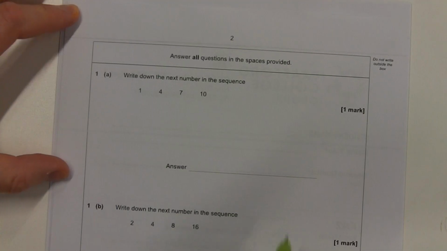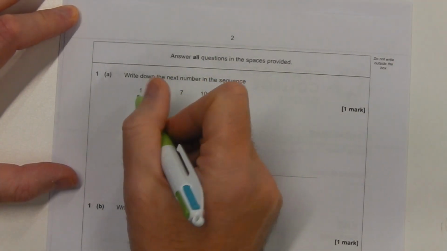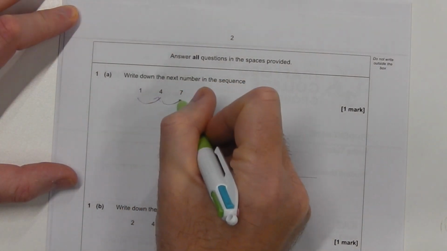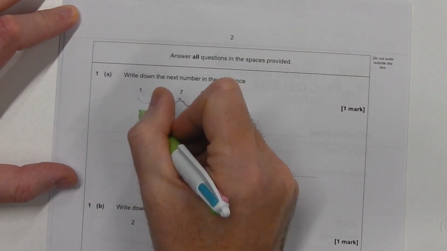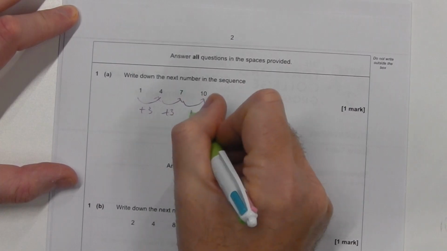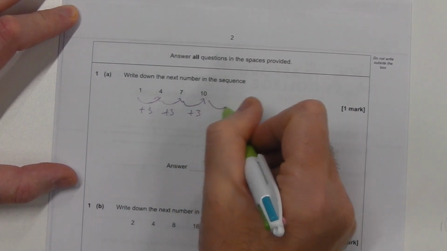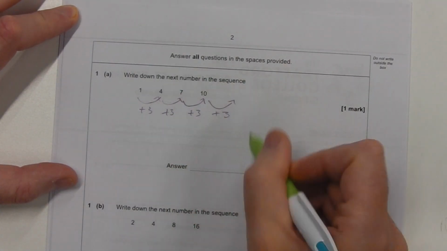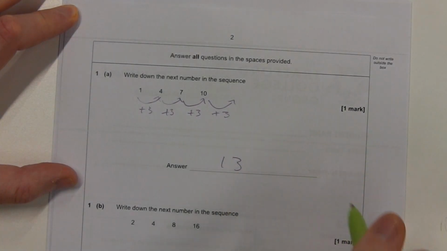Question 1A, and we've got a sequence of numbers. As we can see here, if we follow this sequence, each time we've added 3, so we just carry on and we add 3 again to give us 13.